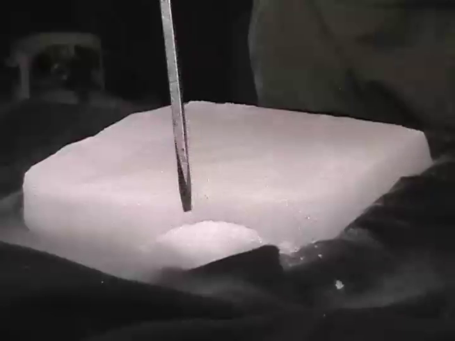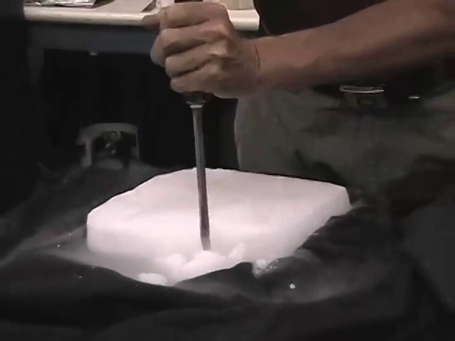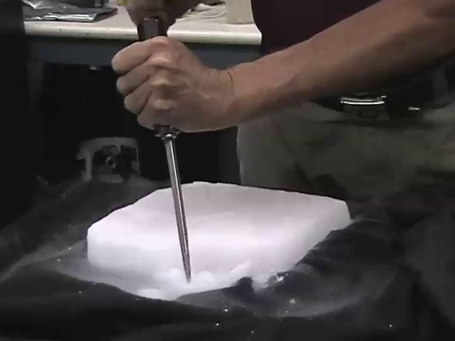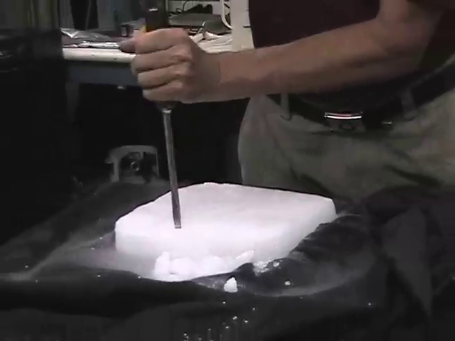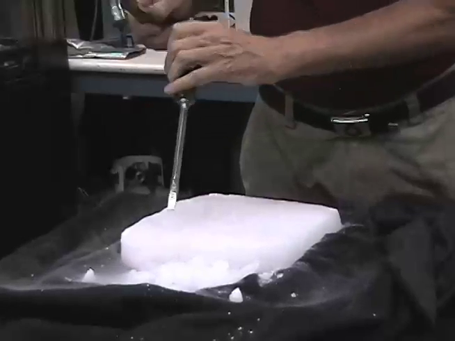Just a hammer and a screwdriver will do the job. This particular slab is very soft. It sat around at the dry ice store probably for a long time before they sold it, so it breaks real easily.